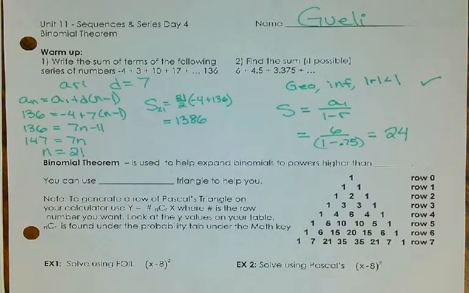Good morning. This is going to be Unit 11, Sequences and Series, Day 4, primarily talking about the binomial theorem. Okay, so I'm going to go ahead and skip the warm-up. If you wanted to check your answers, you can. But I'm going to go ahead and start talking about this binomial theorem.